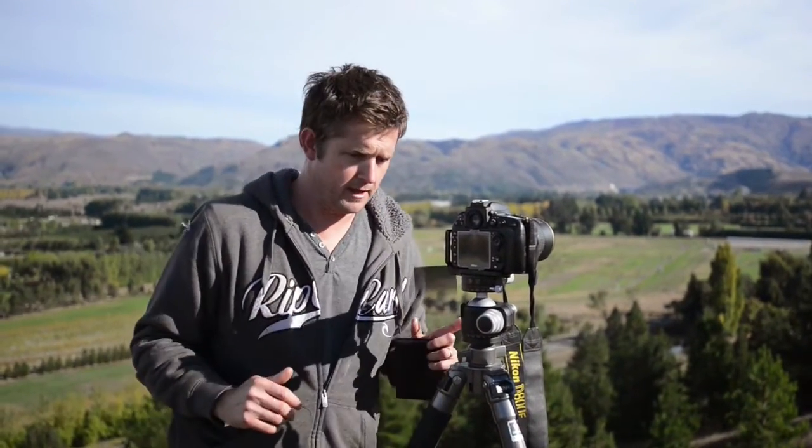We don't use GND filters quite as much as we used to, just because of the dynamic range that cameras have these days. It's less and less necessary to use one. However, I do think that they're probably the best way to learn how to photograph landscapes, as I said just earlier. So I'm going to show you a couple of tips with regards to using them, and we will go from there.